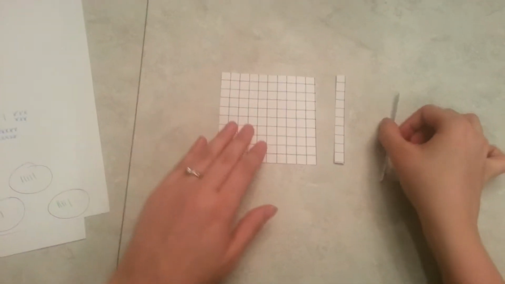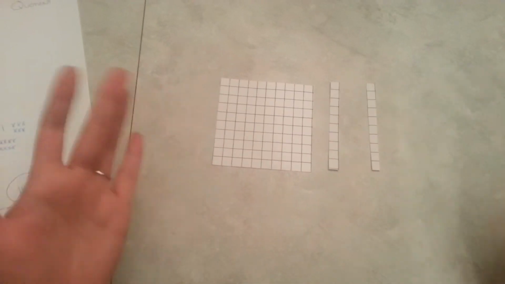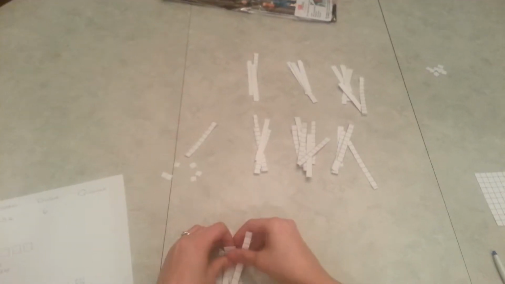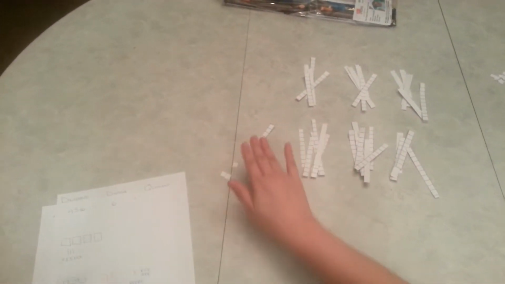So now we're going to take our blocks, go back to our original dividend. We have 120. Once again, we have our 100 block. Doesn't go very nicely into our 6 groups. So we're going to trade it in for 10 tens. And we can put 2 of these tens into each grouping here, because 12 divided by 6 is 2.